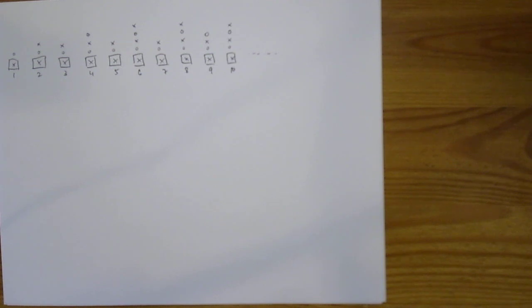Numbers like 5 and 7, which are prime numbers, only get changed twice. They only get changed on step 1 and on step 5 or 7. So you can see already that prisoners in prime numbered cells are out of luck, because their cell is going to get unlocked and then locked, and that's it. And so their cell is going to end up locked.